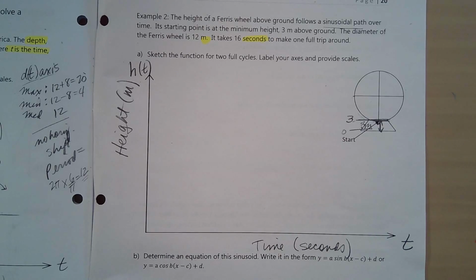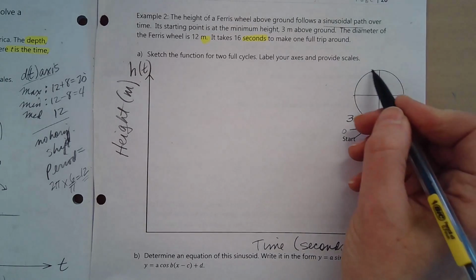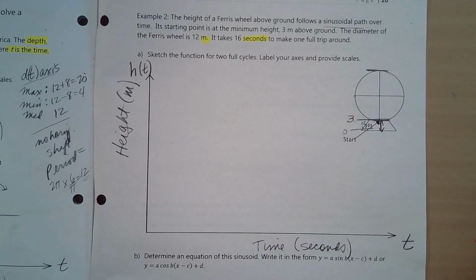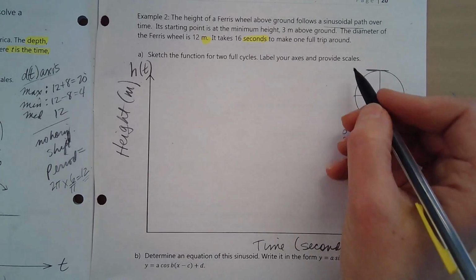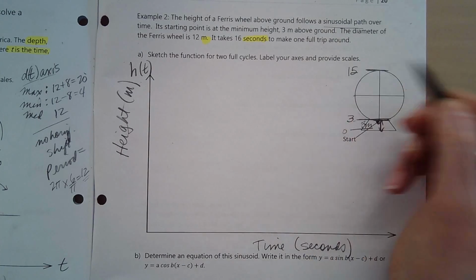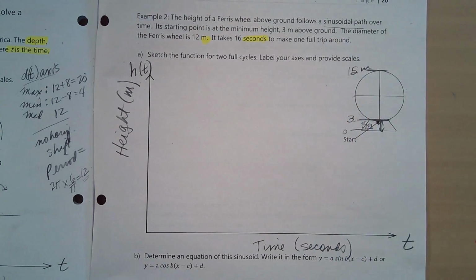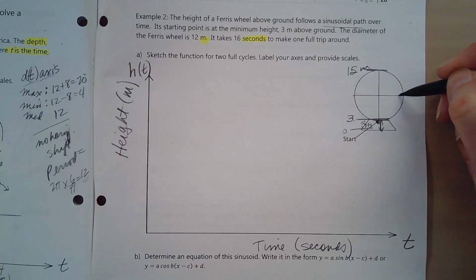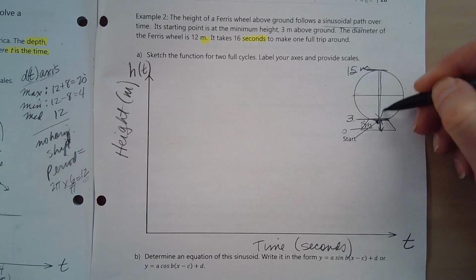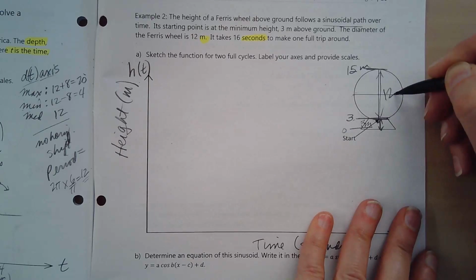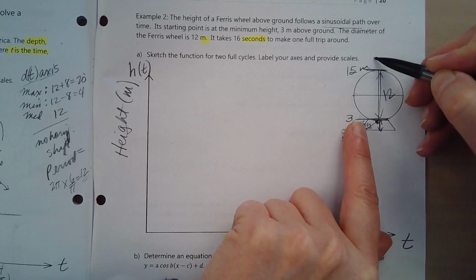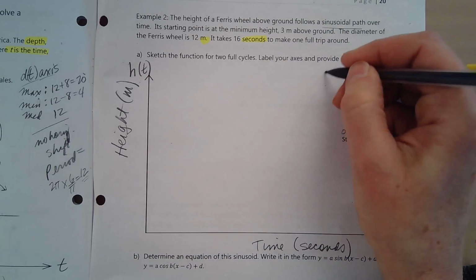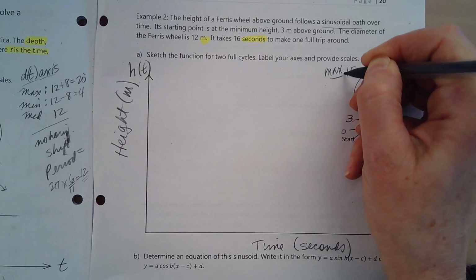It doesn't give us our maximum though. Any idea what this maximum height would be? No? Adam, you said what? Okay, Adam says 15. I agree with him. How'd you get the 15? Yeah, the diameter is 12. Diameter is all the way across, right? But if you think of all the way across this way, add 12, right? This is 12. If I start at 3, add 12, I get 15. So my maximum height is 15. The maximum a person could be in the air is 15.